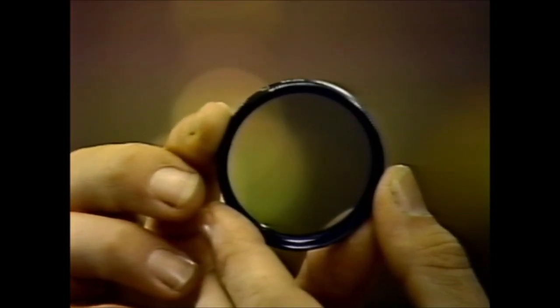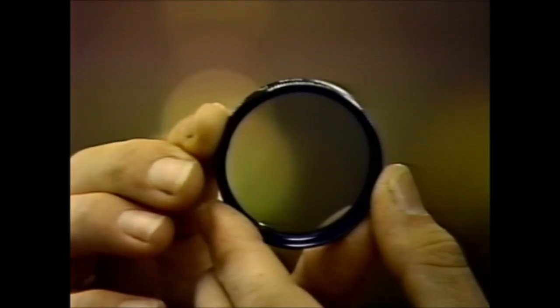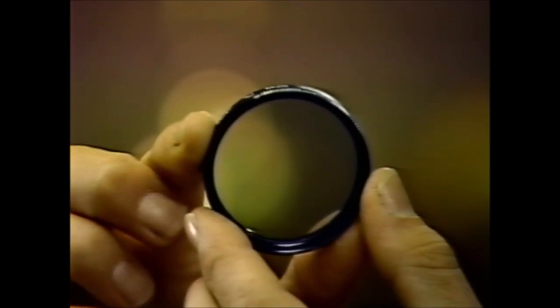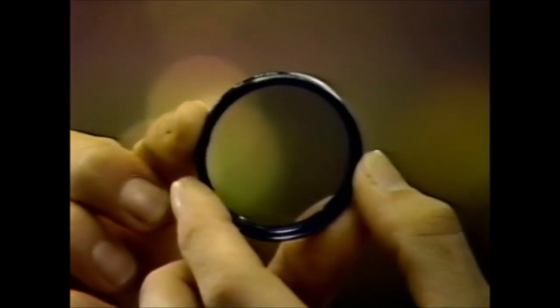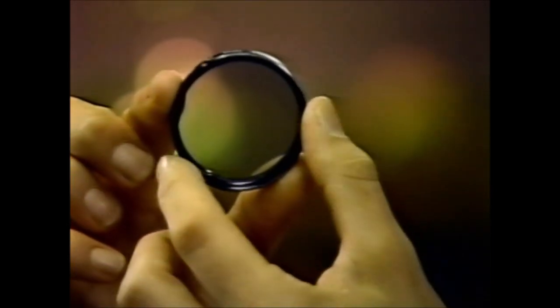You'll also get different degrees of polarization depending on how you position this screen in front of your lens. With through-the-lens camera viewing, just turn the screen until you see the effect you like. A polarizing screen will require about 1.5 stops additional exposure, which can be easily read with through-the-lens camera meters. The polarizing screen is perhaps the most versatile lens attachment you can use.